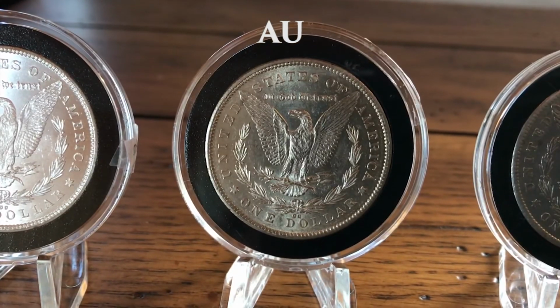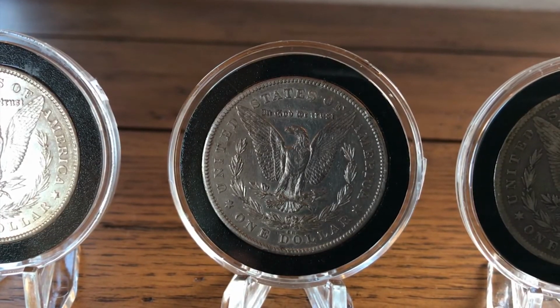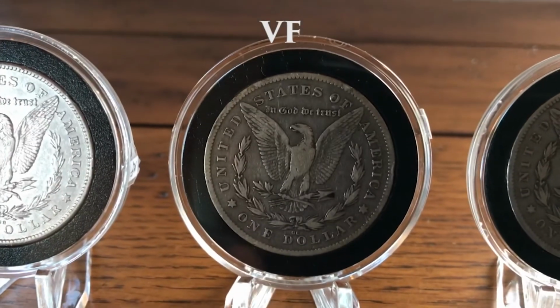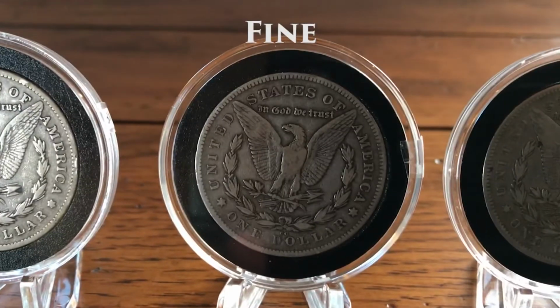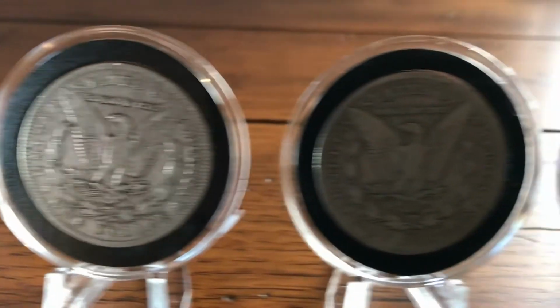Here's a closer look at the reverse, the grading of these coins from brilliant uncirculated to poor condition. After this, we'll begin the image delta analysis.